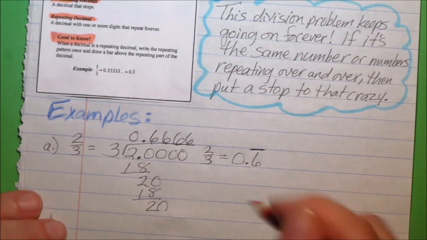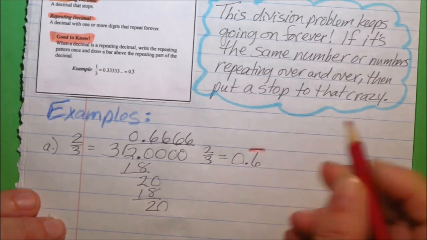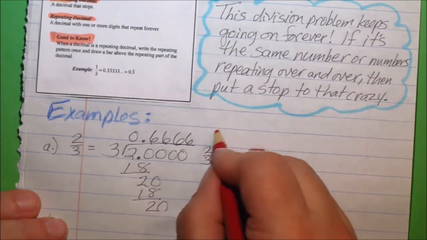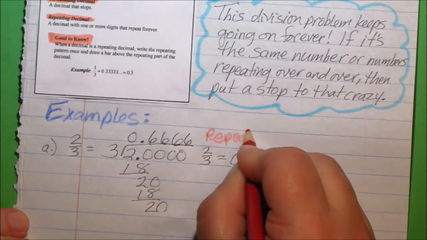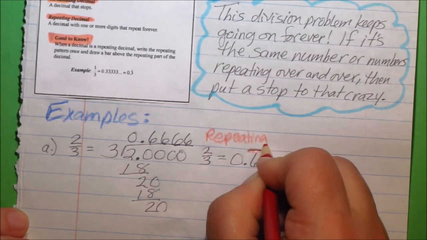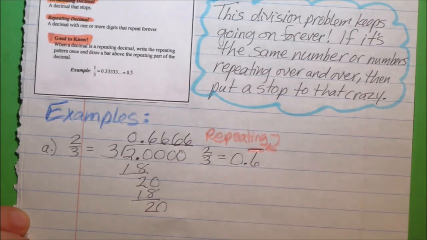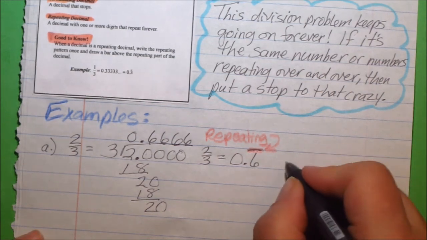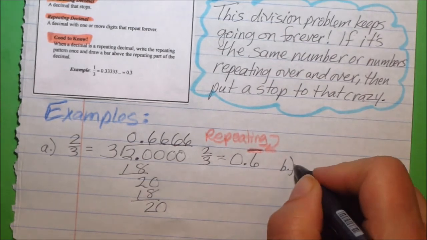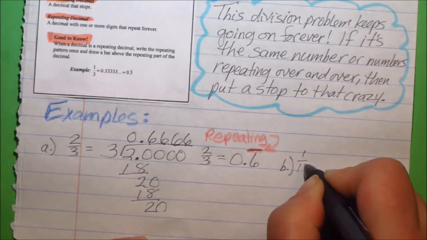All right, I'm going to take my red and I'm going to outline this. And I'm going to write above here, repeating. And that's what this means. Need a little sharpen on my red here. Okay? Now, here's another example. B. Let's say I have 1/11.